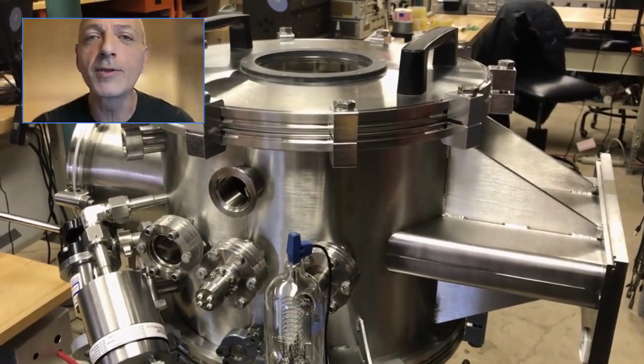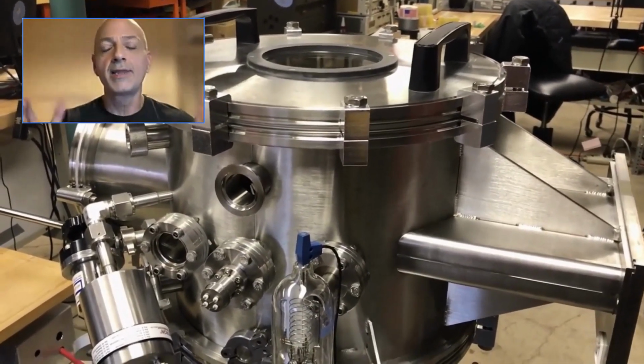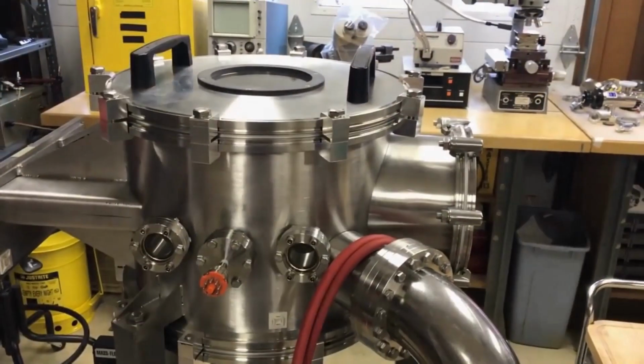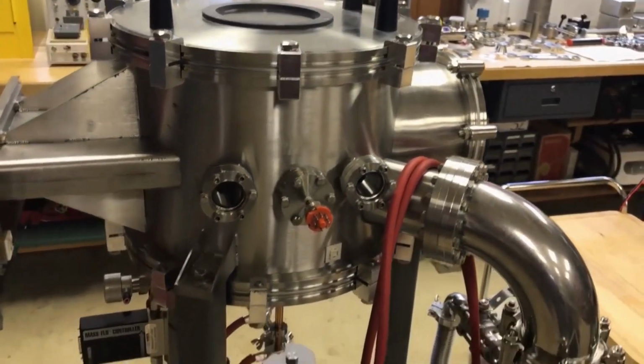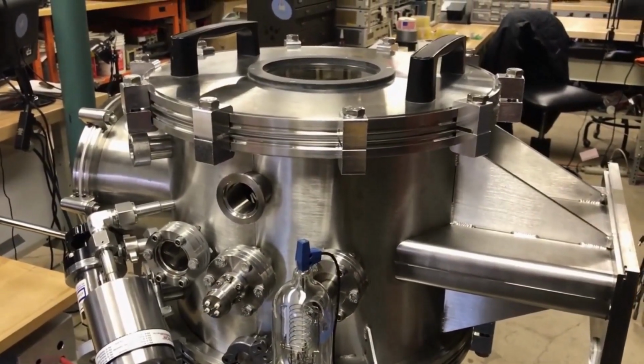That's why when we build our chambers, the walls are stainless steel, and depending on its size, the walls get bigger. But even in the one that we have at the university, it's 30 centimeters wide. The wall is half a centimeter thick of stainless steel.